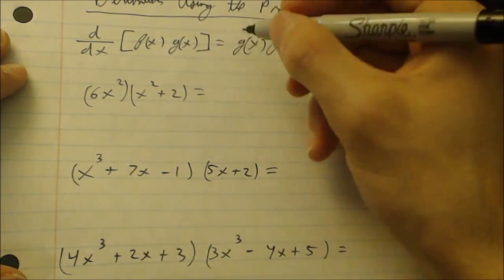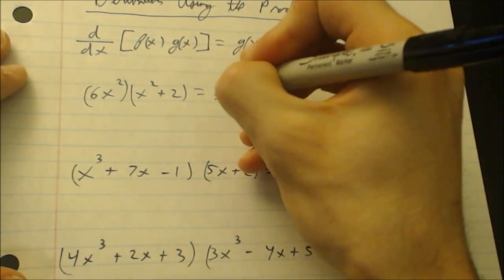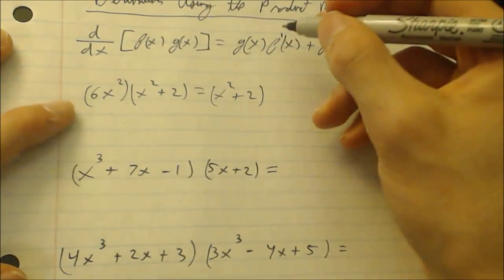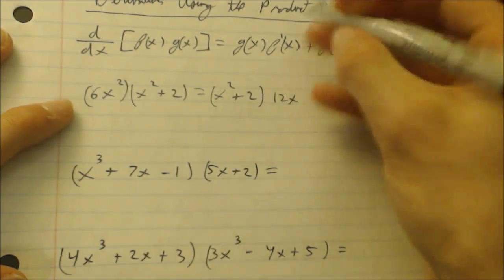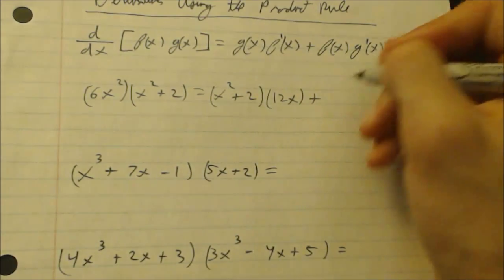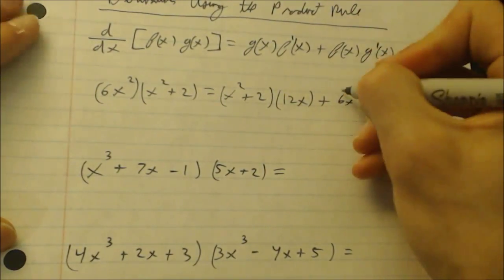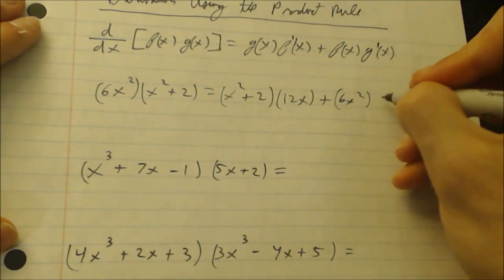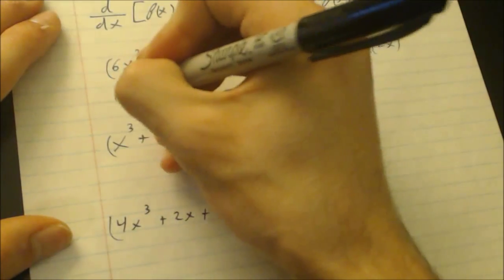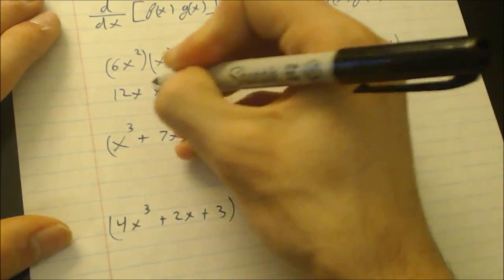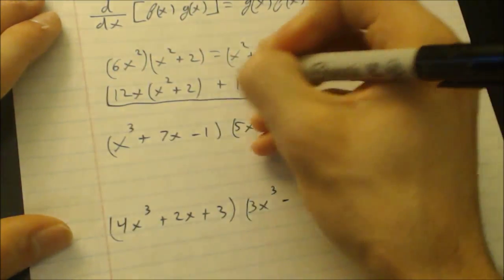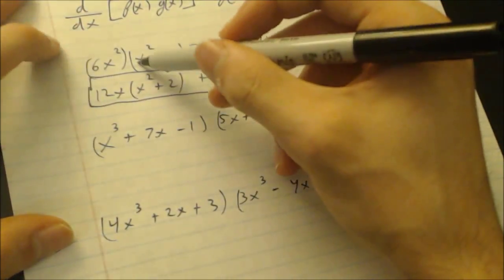So we have second, x squared plus 2, times derivative of the first, which would be 12x, plus first, which would be 6x squared, times derivative of the second, so it would be 2x. So then that's it for that. And then we can simplify it to 12x(x squared plus 2) plus 12x to the third.